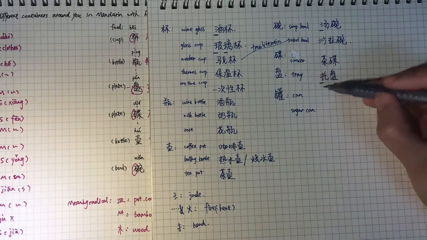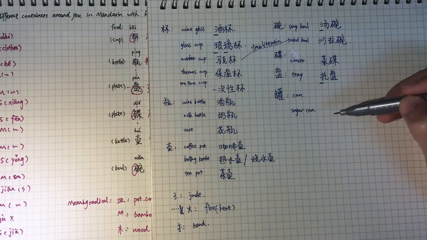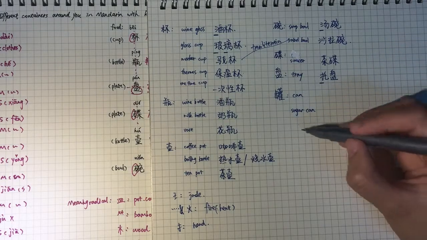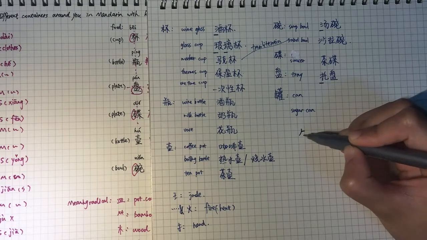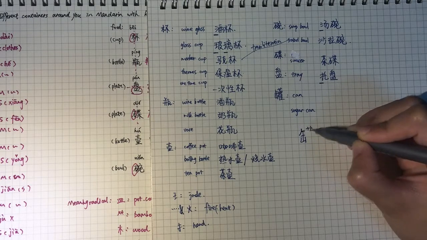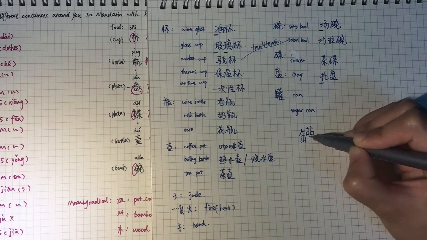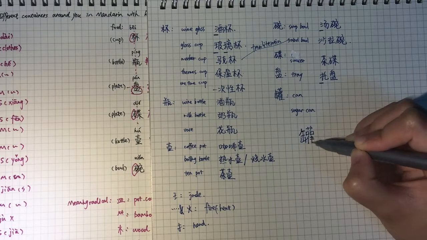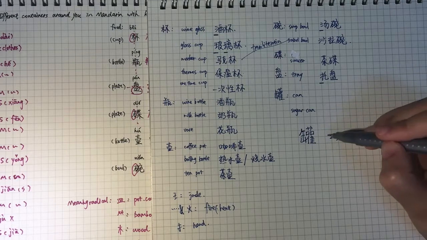罐, a can. Okay, so now I will tell you how to write 罐. It has 23 strokes together.